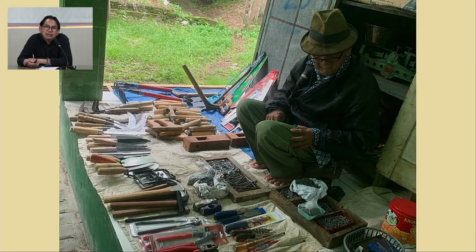This is also very impressive. Pak Arjo. Pak Arjo is selling tools, carpenter tools and agriculture tools, but he's so stylish, I think, with a scarf, with a jacket, and wearing a hat. And he has been in his business also quite a long time. And what impressed me is Pak Arjo always looks stylish. It's very dandy, so to say.